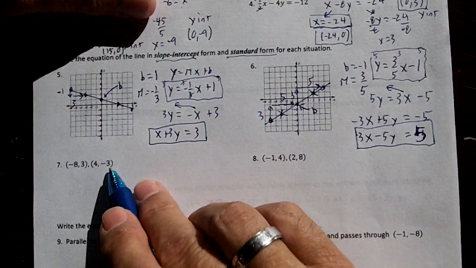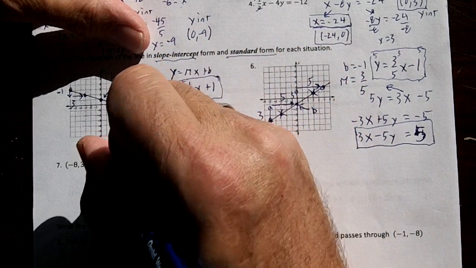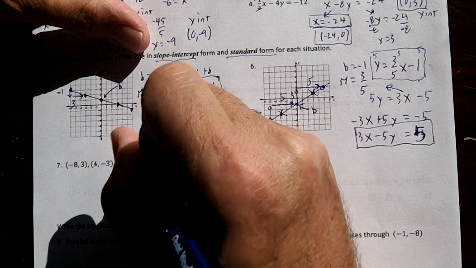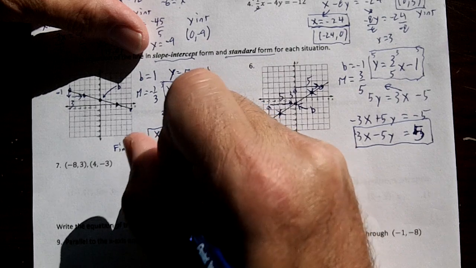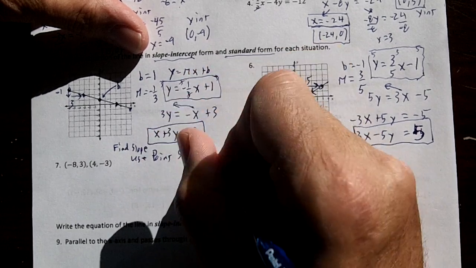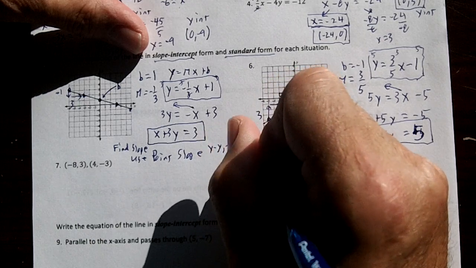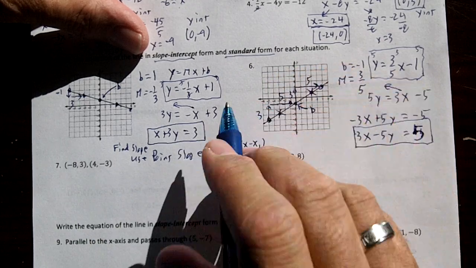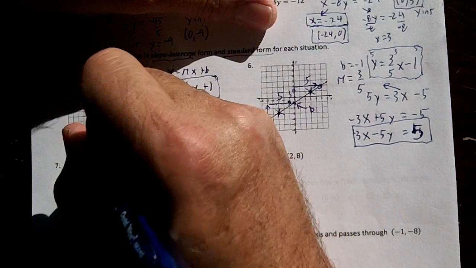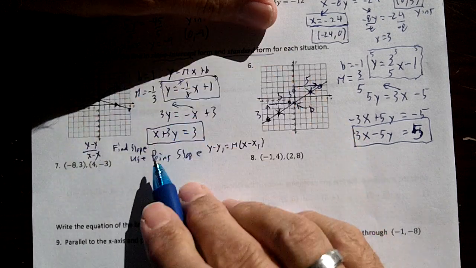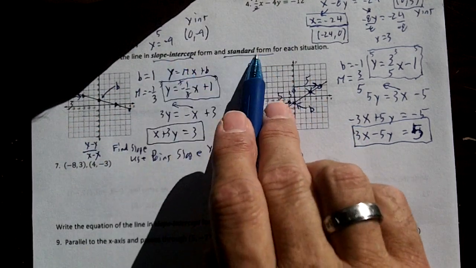Now then, right here, what we want to do is we're going to get slope-intercept first. So we're going to find the slope, and then we're going to use point-slope. And remember, point-slope is on your formula chart: y minus y1 equals m times parentheses x minus x1, right? So we're going to find the slope, y minus y over x minus x, right? And then we're going to use point-slope, and from this, we're going to change it into slope-intercept and standard.